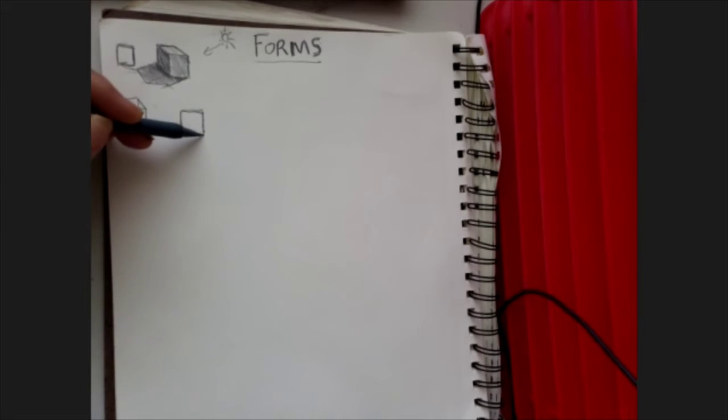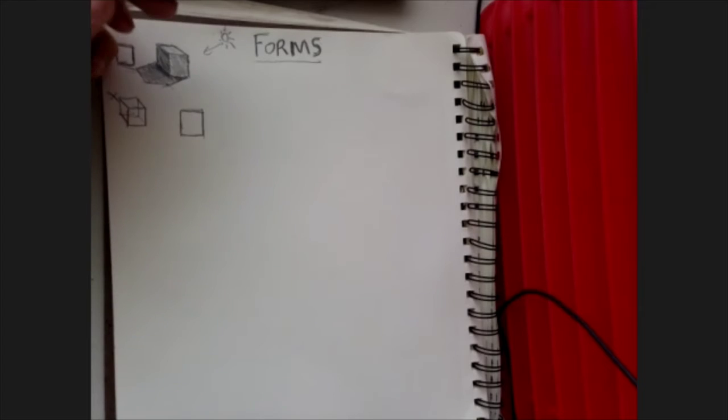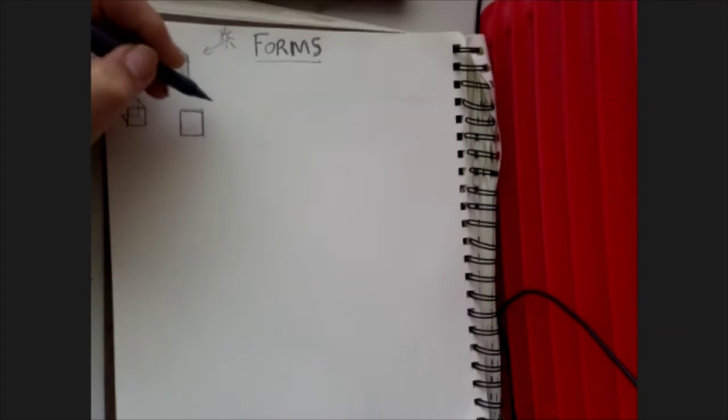So let's start off with the square. And I want you to try to do this with me. So drawing a square. Now, we're going to show the right side and the top. So the two top corners, we're going to draw two diagonal lines.